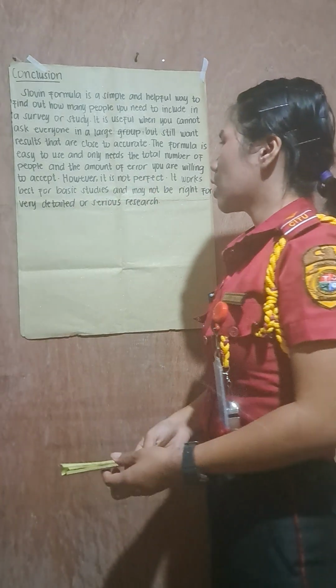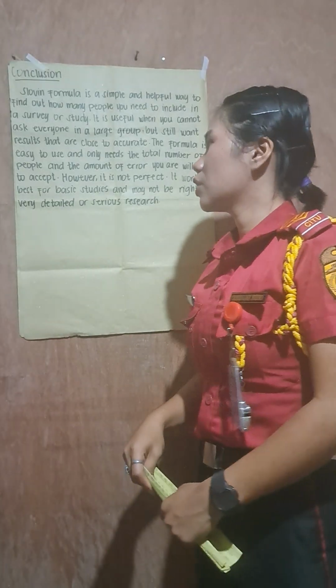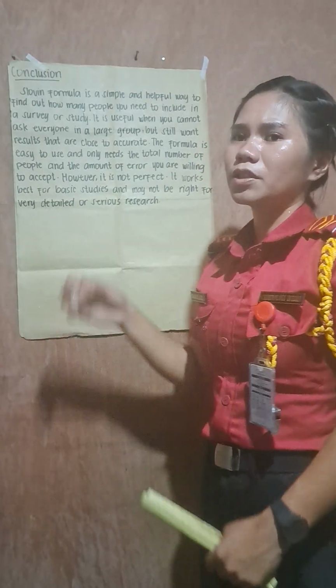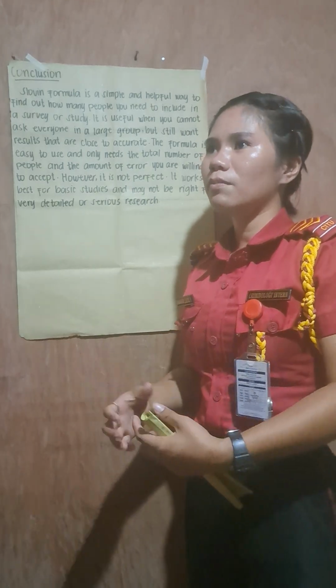So, dili gyud siya applicable sa mga serious research or sa mga research nga kailangan og detalyadong results.